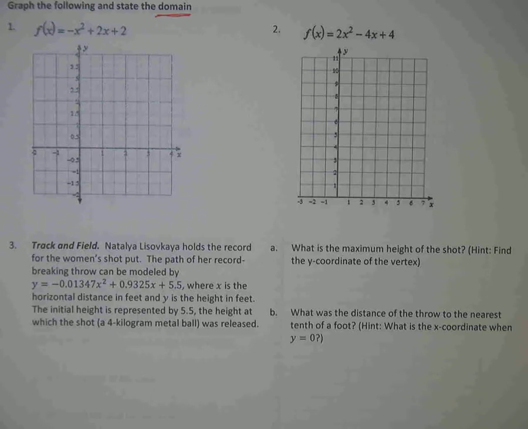For number 3, though, it's a little bit more difficult, especially if you look at some of the numbers in there. It shows you that it's quite a bit more difficult.